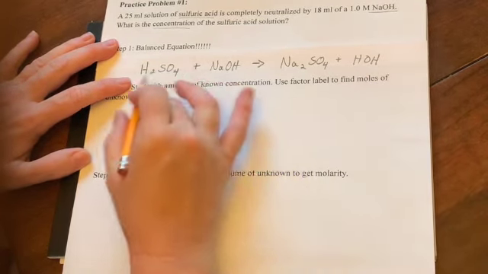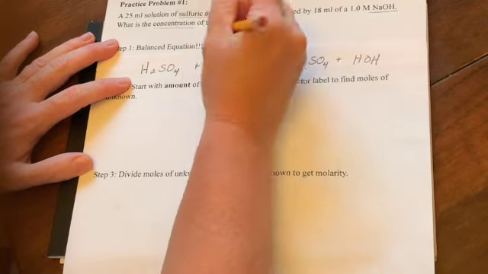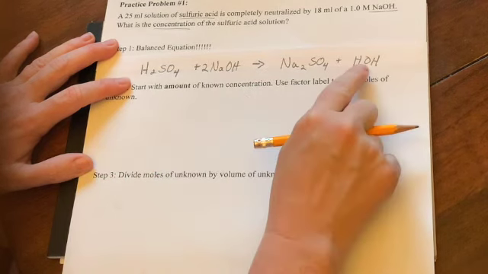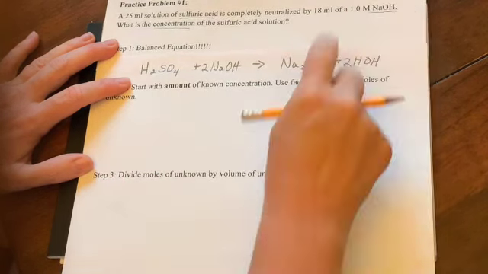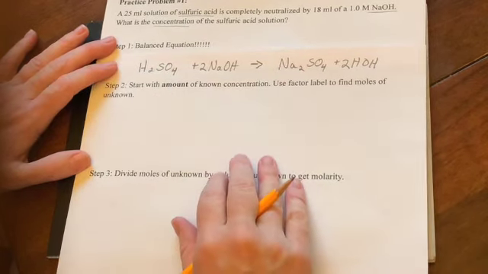Okay, so I notice right away I have some things I have to deal with. Sodium, I have 2 on the right, so I need a 2 here. I now have 2 hydroxides. I only have 1 over here. I'm going to put a 2 here. Now I have 2 hydrogens to match my 2 hydrogens. So now I am all balanced.